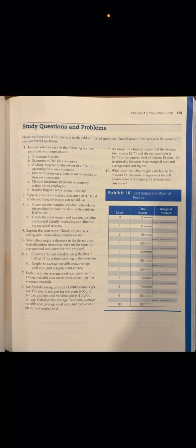2. Suppose you own a bakery. List some fixed inputs and variable inputs you could use. 3. A. Construct the marginal product schedule for the production function data in Exhibit 10. B. Graph the total output and marginal product curves and identify increasing and diminishing marginal returns. 4. Explain the statement: total output starts falling when diminishing returns occur.